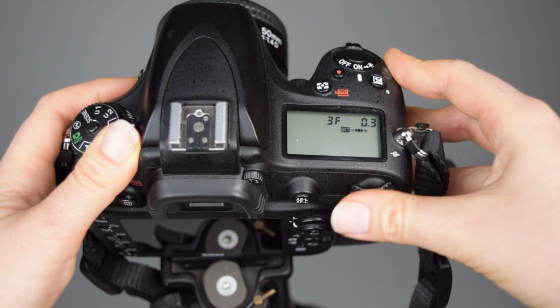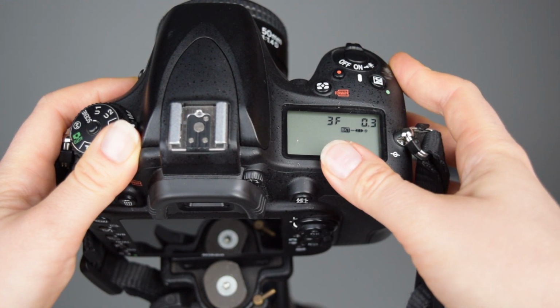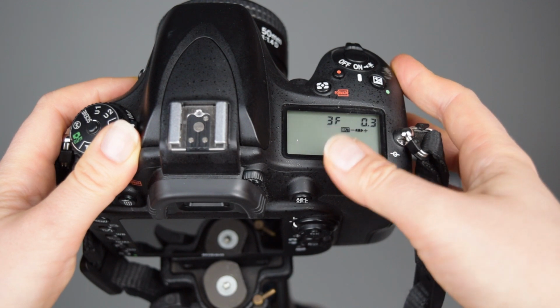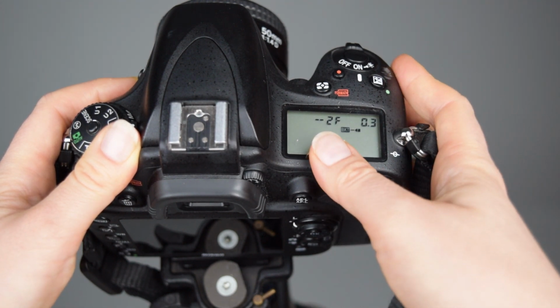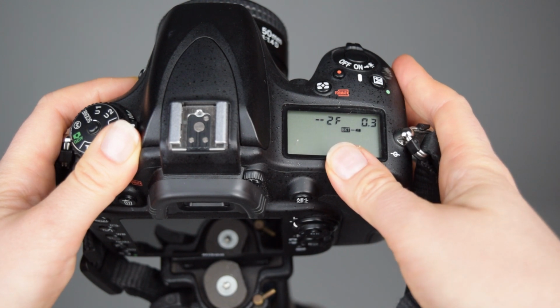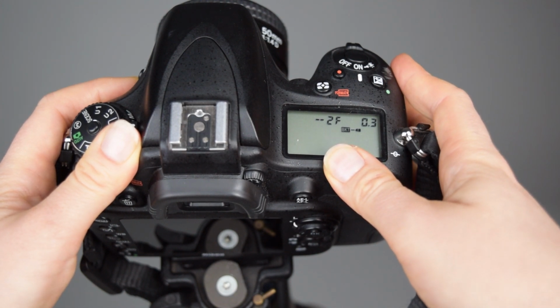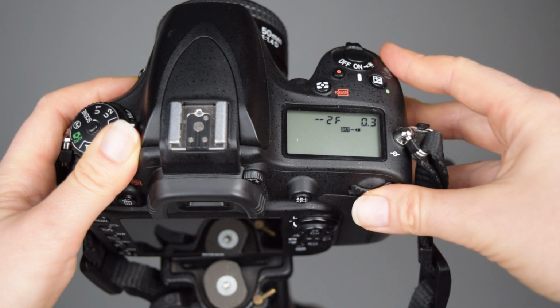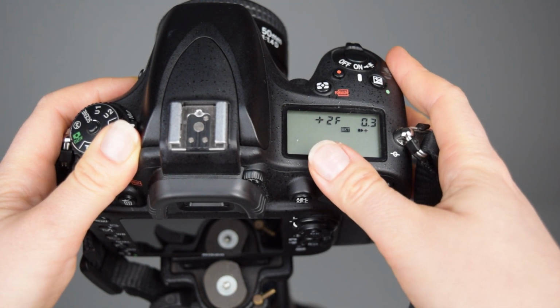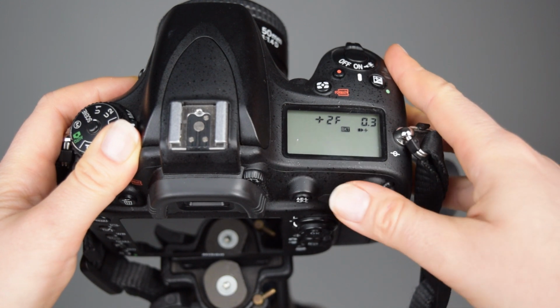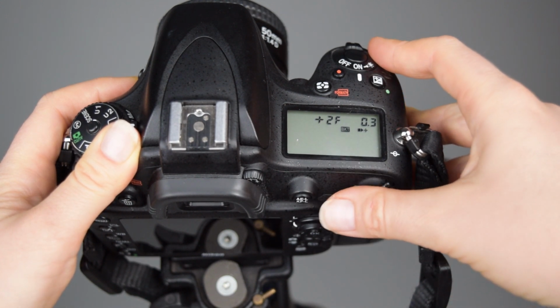This is the maximum frames my camera can give me with this function, but there are some cameras which can give you more. Also, when I dial it this direction, I will get -2F, which means I will get one normal exposure and one underexposed image. And then when I keep on dialing, I will get +2F, which gives me one normal exposure and one overexposed image.